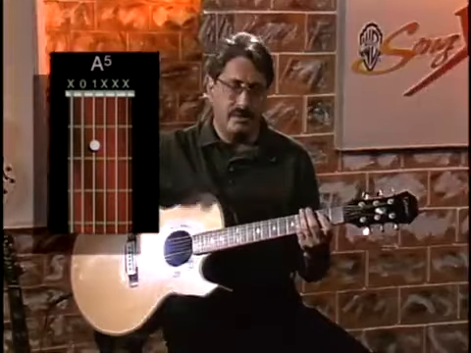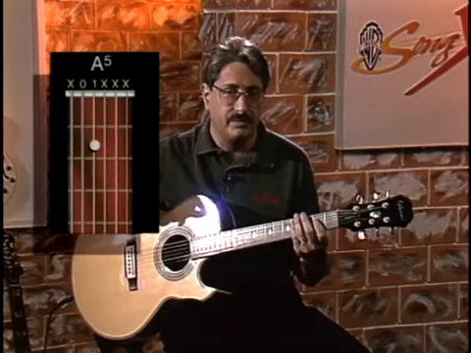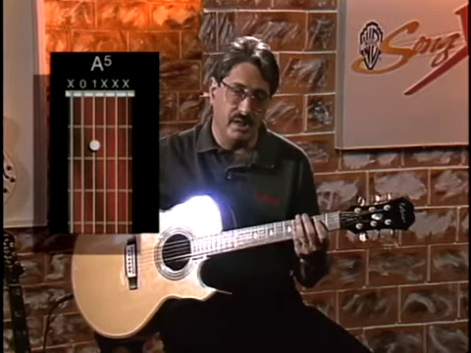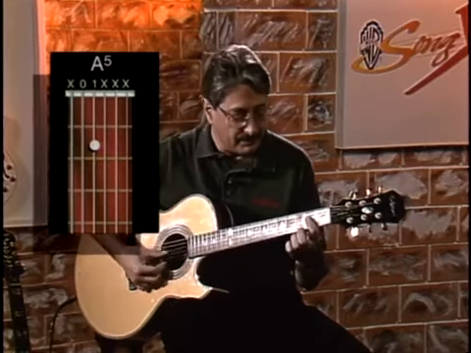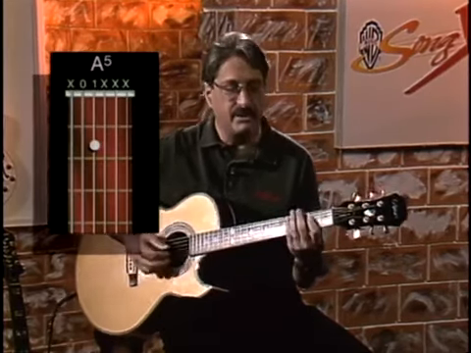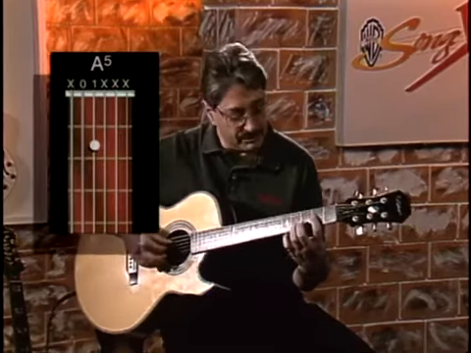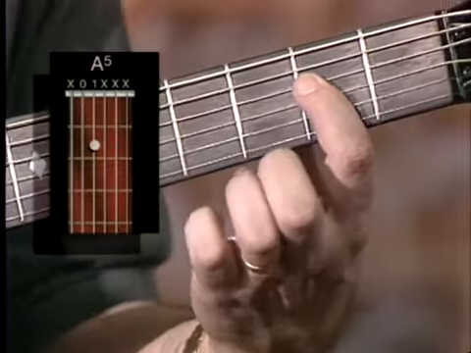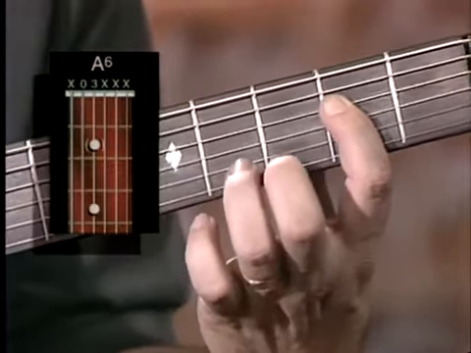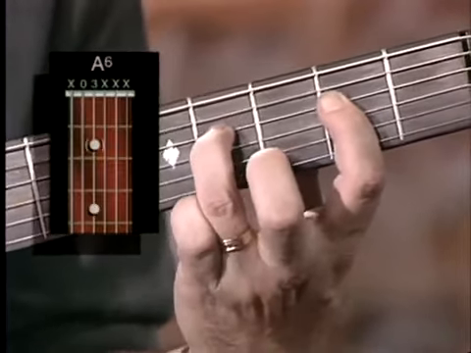The name when we write this in music is A5. Why? Well, it has the root, which is A, and it has the 5th, which is E. Those are the only 2 notes in it, so that's A5. And to make this sound like rock and roll, here's what we're going to do. We're going to alternate between this chord. Keep your first finger glued here. Don't move it. We're going to alternate between this chord and this one.